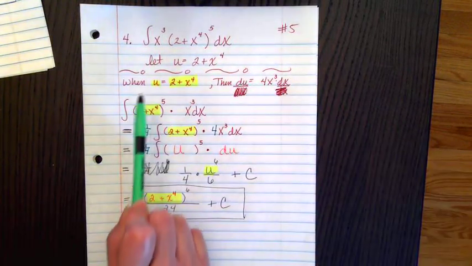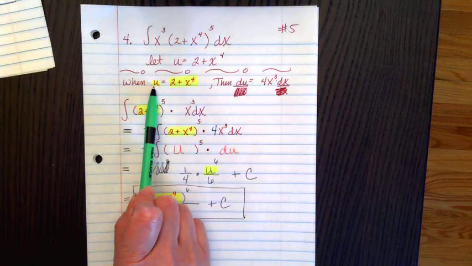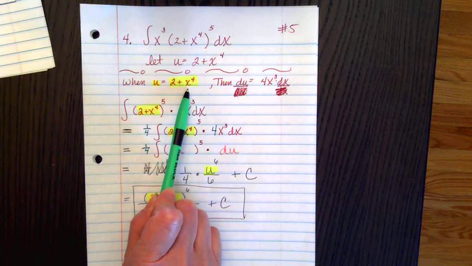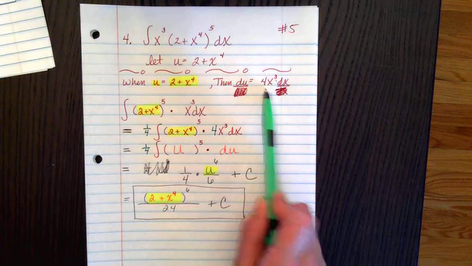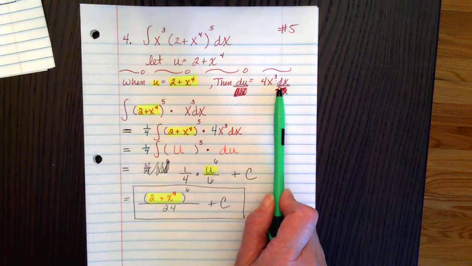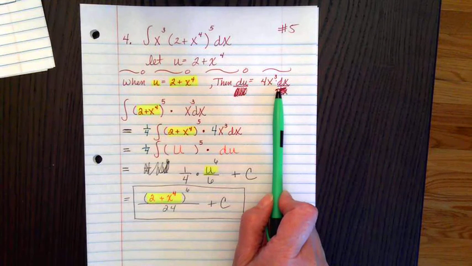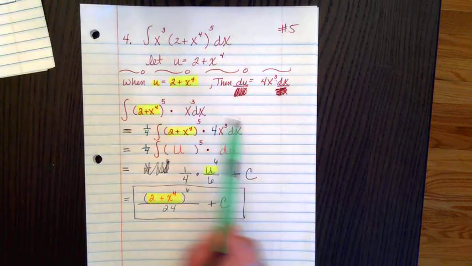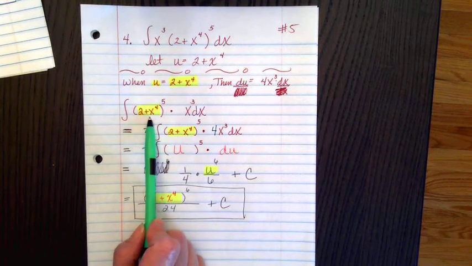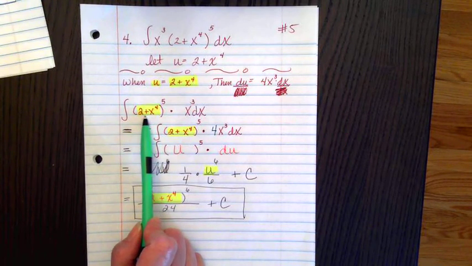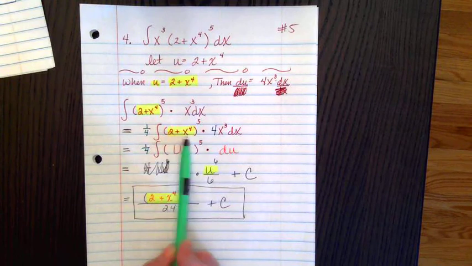The first step is to find the derivative of this u substitution. So if u is equal to 2 plus x to the 4th, then the derivative of u is going to be 4x cubed dx. Make sure you're keeping straight the difference between doing a derivative and integrating. The next step after we find the derivative of u is to put the substitution in. So we take this 2 plus x to the 4th and replace it with a u.